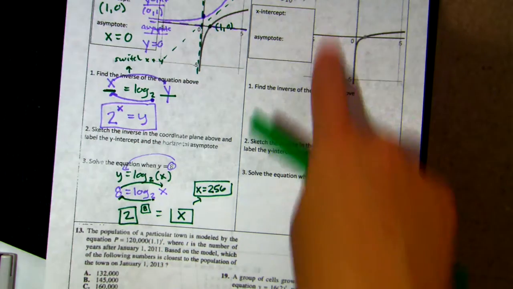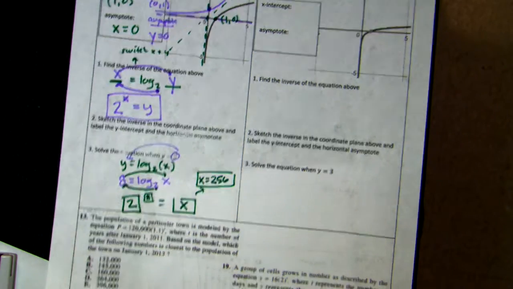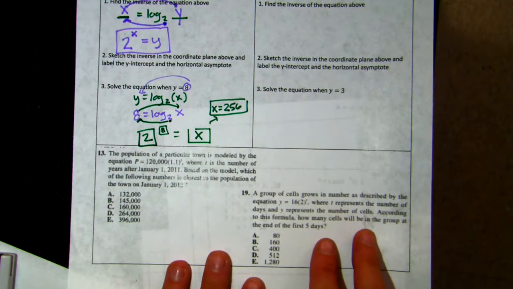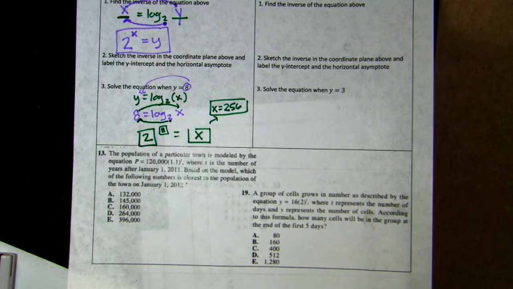Okay, and then this side is the U-try problem. We're going to do one of the ACT problems together. We'll do this one, and then number 19 will be one you can do on your own.